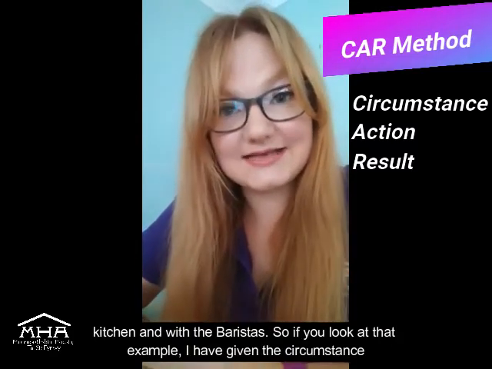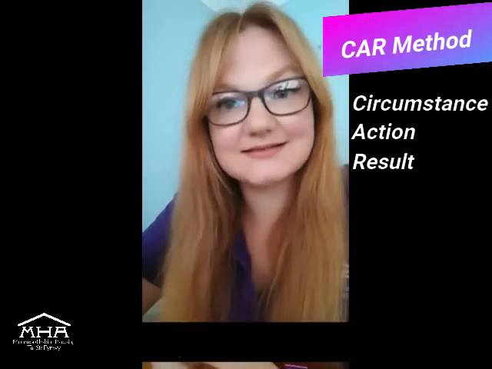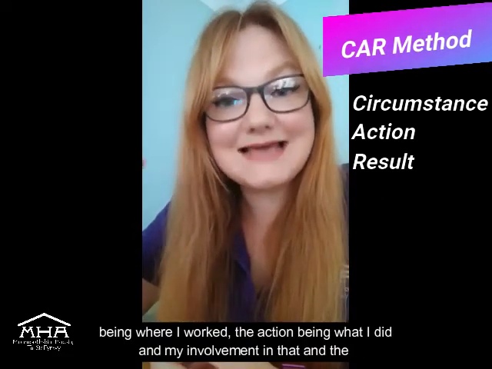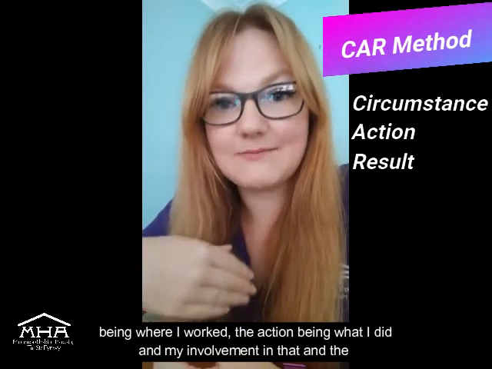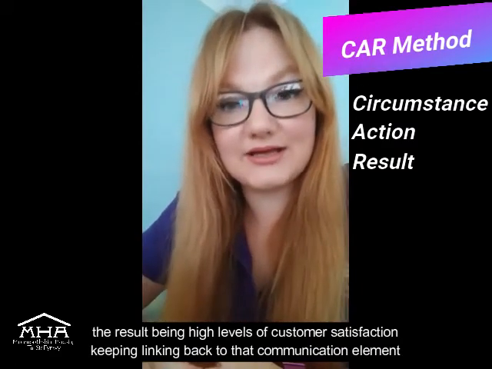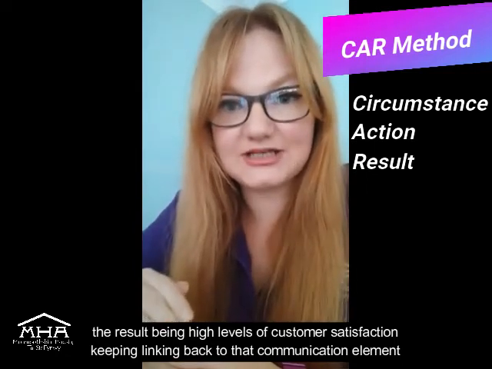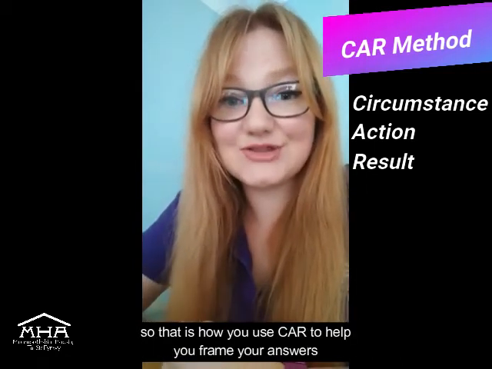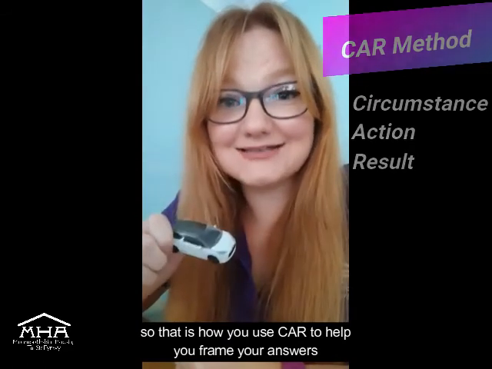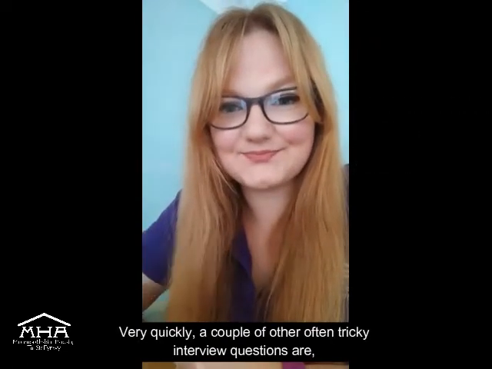So if you look at that example, I've given the circumstance being where I worked, the action being what I did and my involvement in that, and the result being high levels of customer satisfaction, linking back to that communication element. So that is how you use CAR to help you frame your answers.